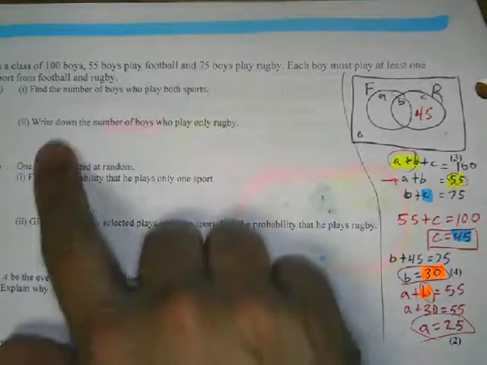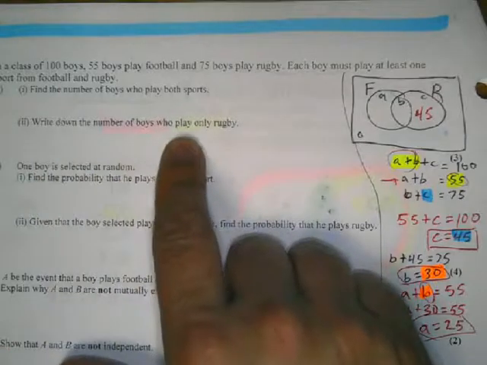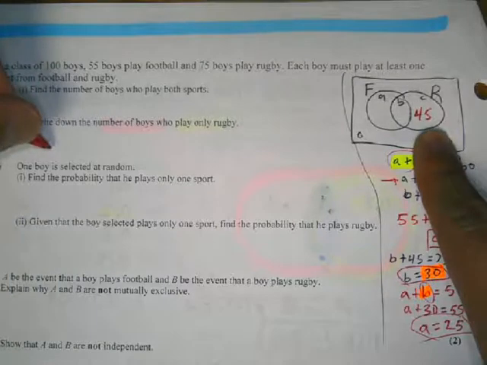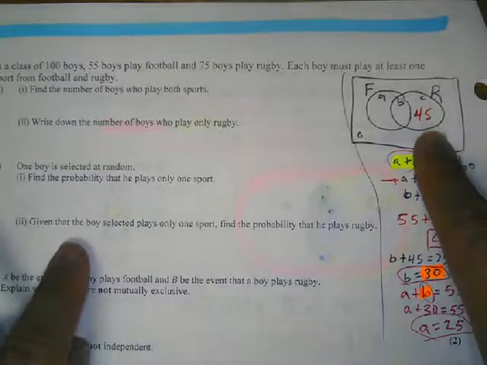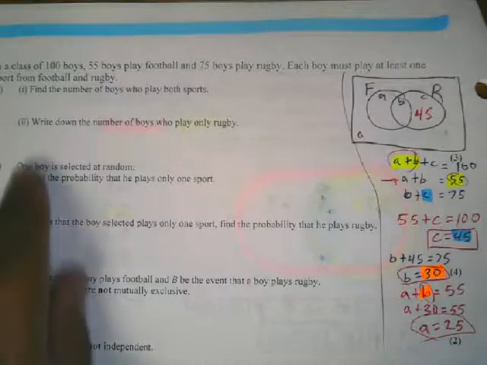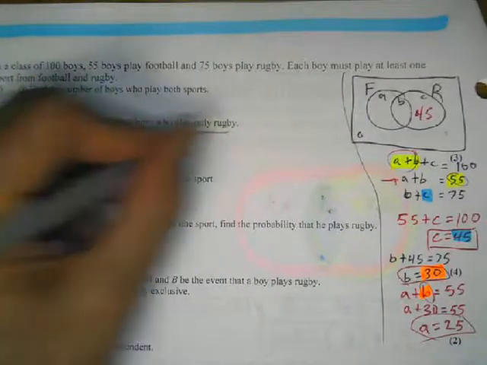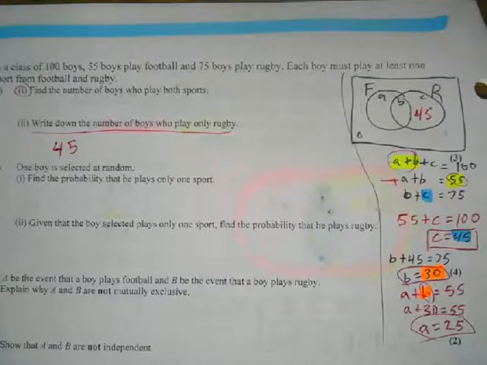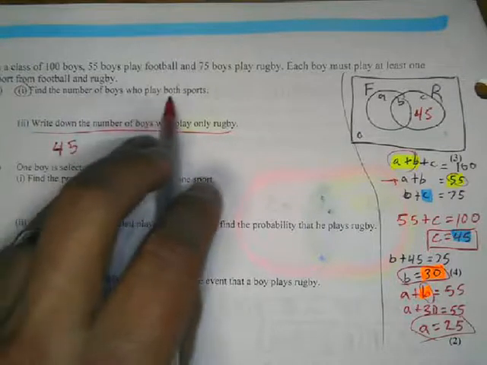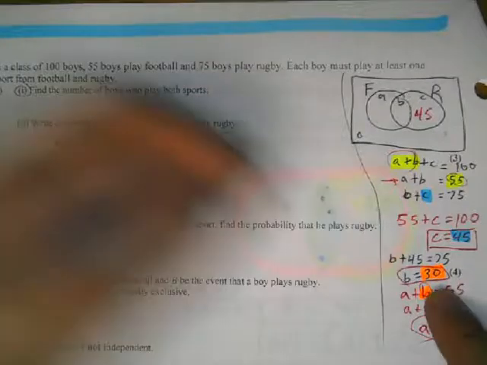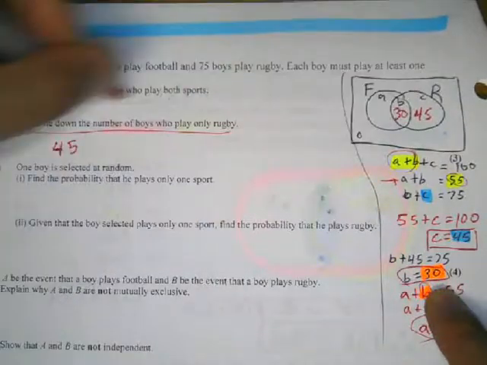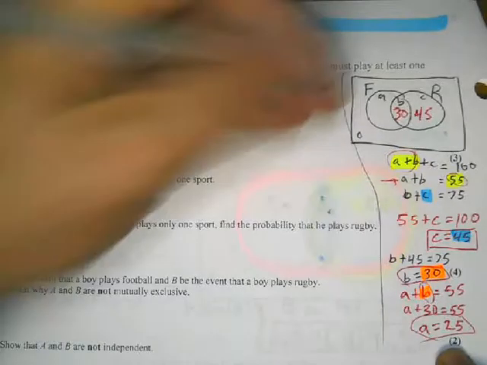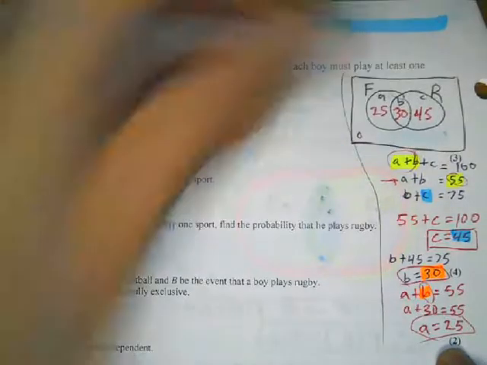Write down the number of boys who play only rugby. Only rugby is going to be 45. I didn't answer I here. Find the number of boys who play both sports, and we know that there's 30 that play both sports. Question A, this is 25.